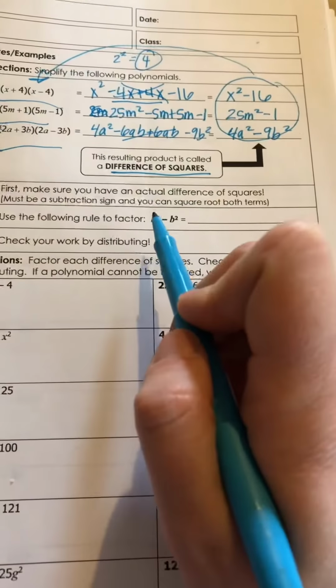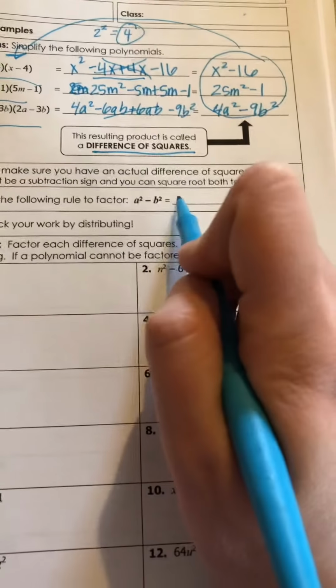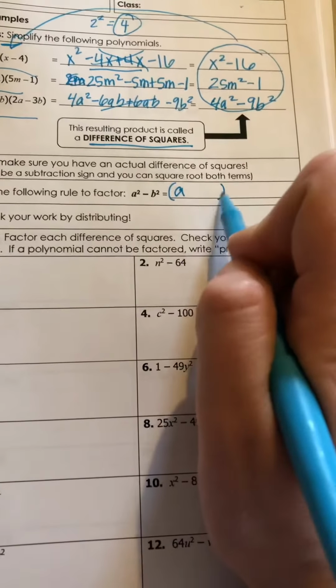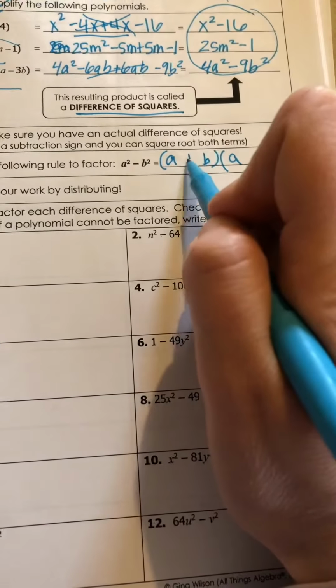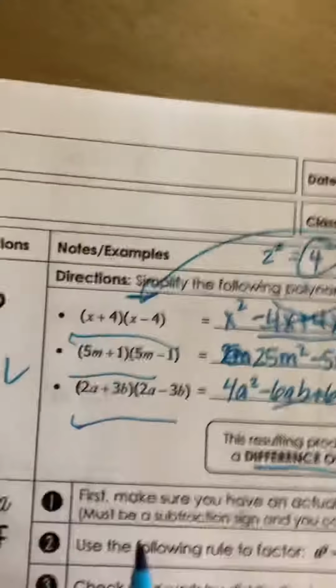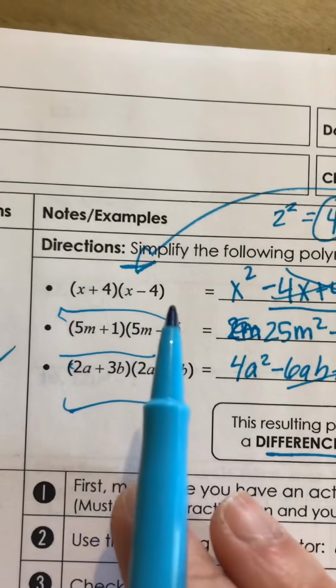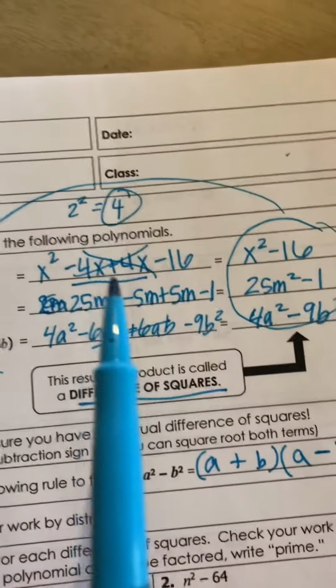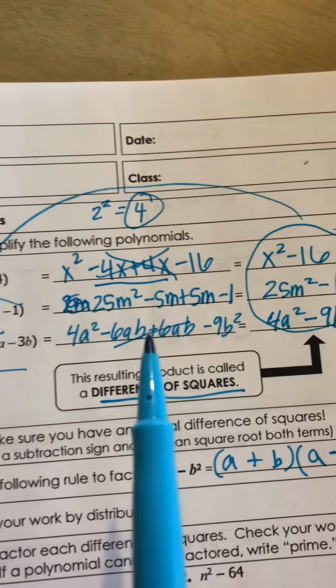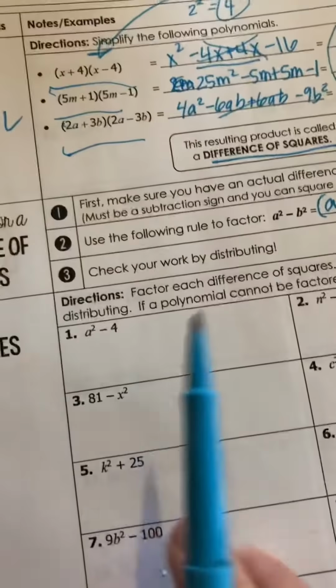All you do basically is take the square root of the first term, a, and the square root of the second term, b, and you have to have 1 plus and 1 minus. You have an addition and a subtraction, a sum and a difference. That's what gets rid of the middle terms; they cancel out because they're opposite signs. And then you can always distribute to check your work.